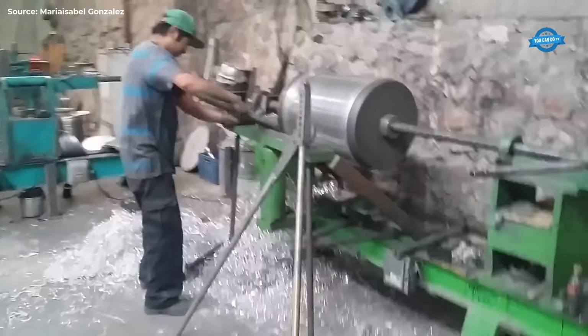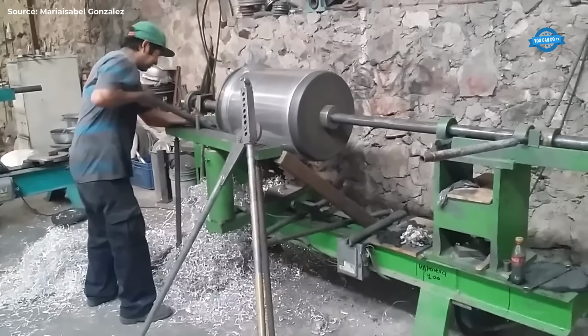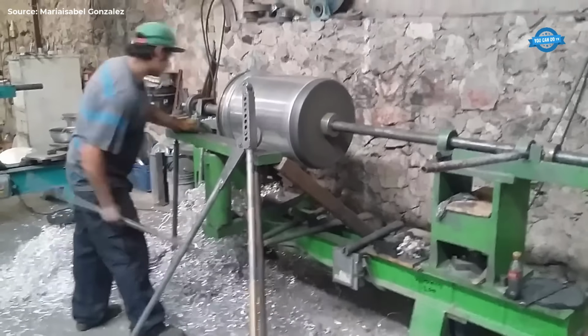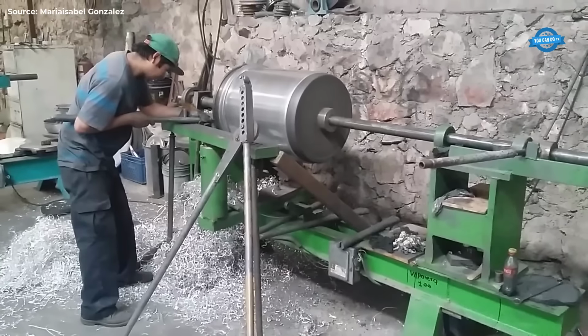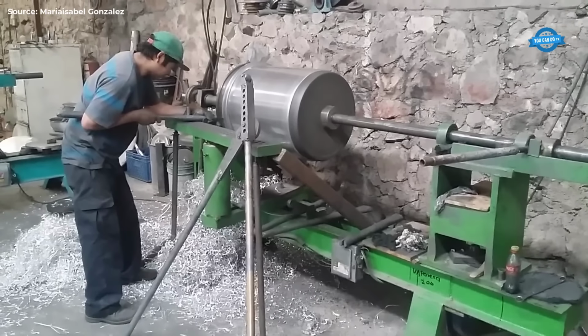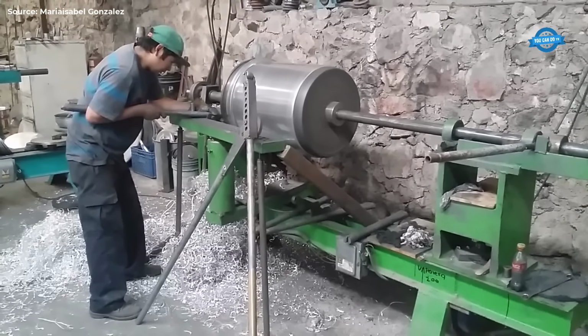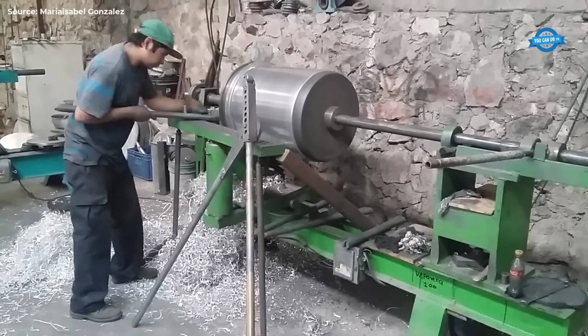Assembly and finishing. The final assembly involves attaching any additional components and conducting a thorough inspection to ensure quality. The steamer is checked for structural integrity, uniformity in thickness, and the smoothness of its surface. Any necessary adjustments or refinements are made at this stage.